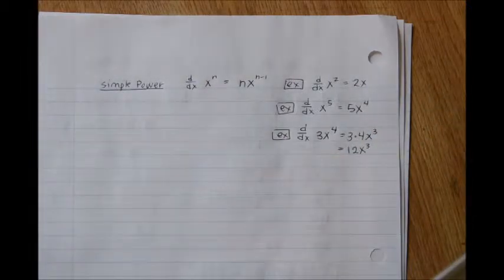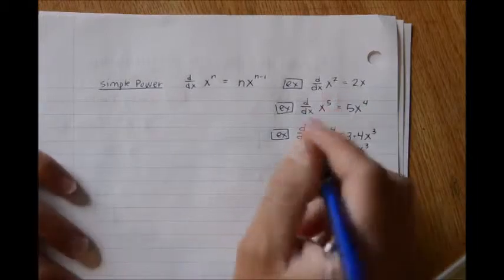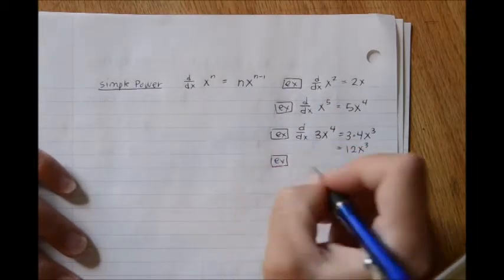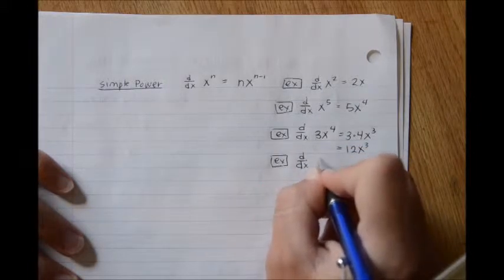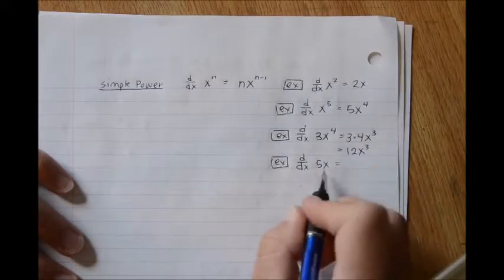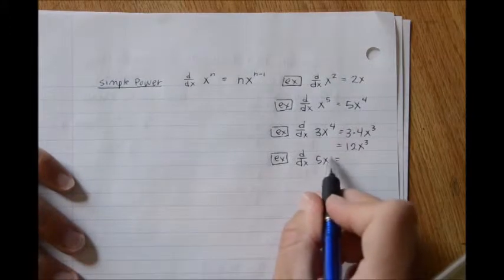So this gives me 12x to the 3rd power. Now if you look at it in comparison to the constant multiple rule that we talked about, it really was leaving the constant there anyway. So for instance, if I have 5x, the power of this x is 1.